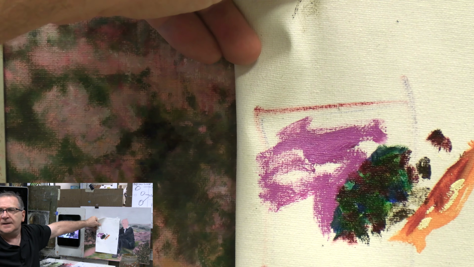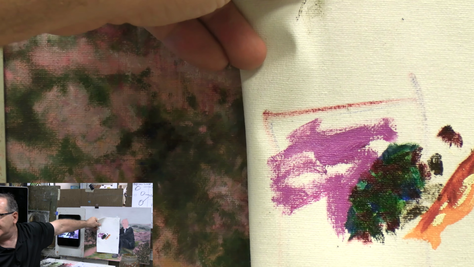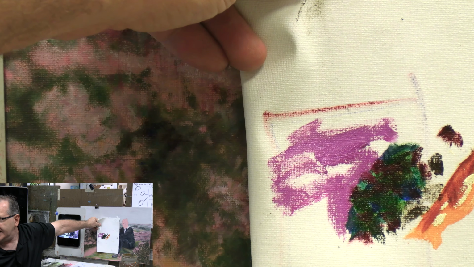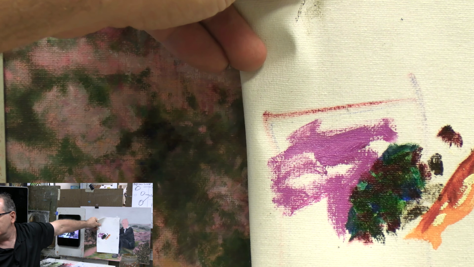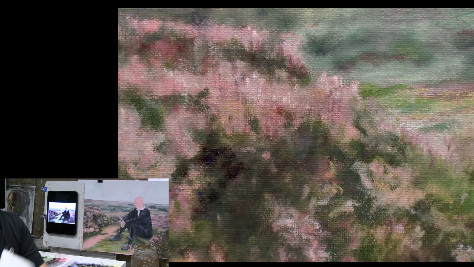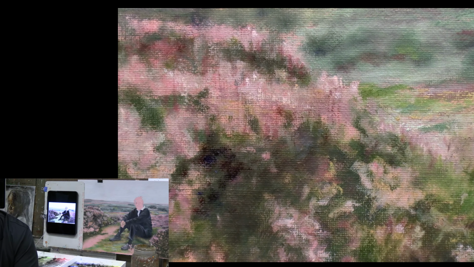When the painting's about color, my blacks are made with colors. When the painting's about contrast, my blacks are made with the grays, the darks, and the blacks.